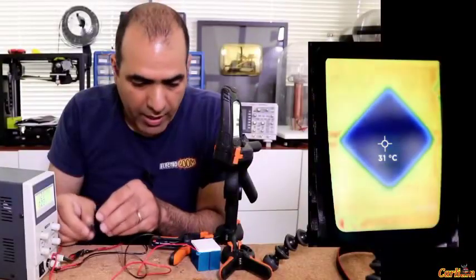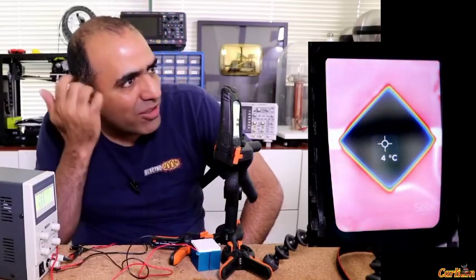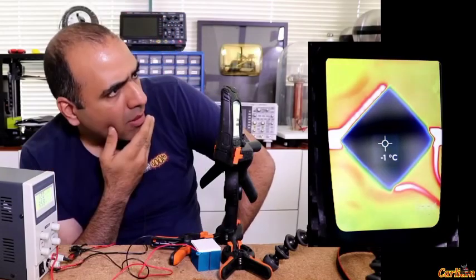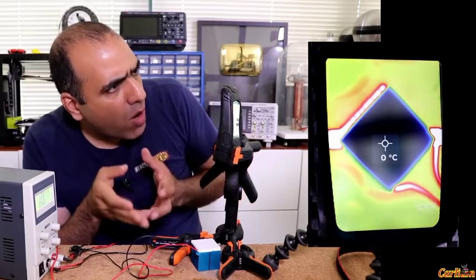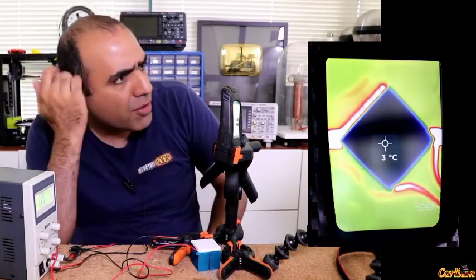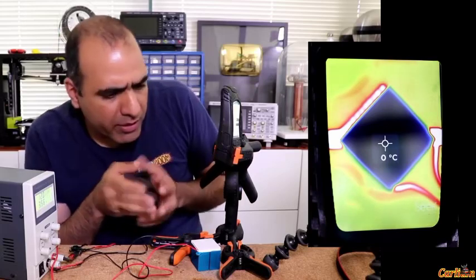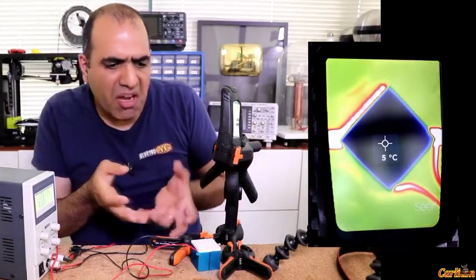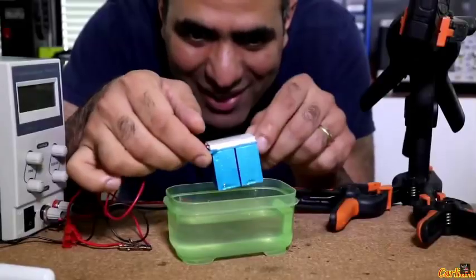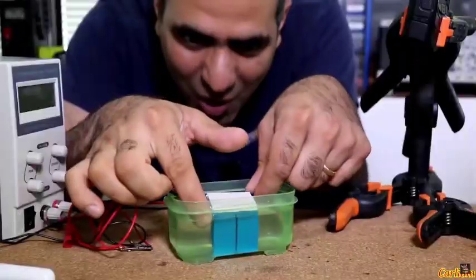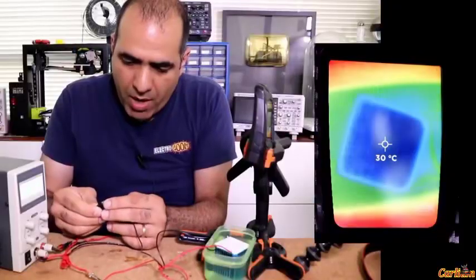Okay, let's give it a try. Oh, look at that. The surface is getting colder. Great. But as the heat sink is getting warmer, the cold surface is going away. Which means the heat sink is getting warmer, which means we have to blow a fan. Or even better, just place it in cold water. And we power it up.